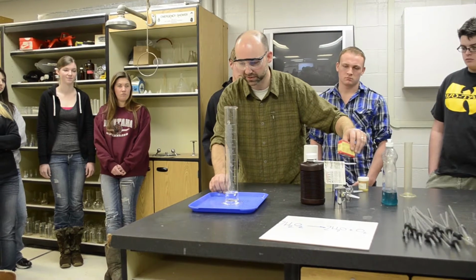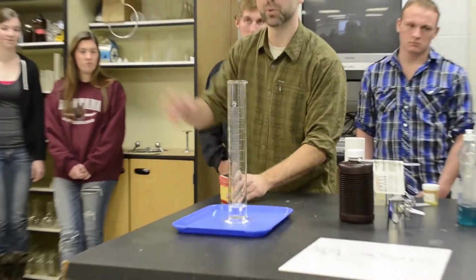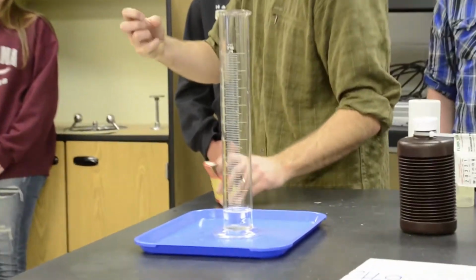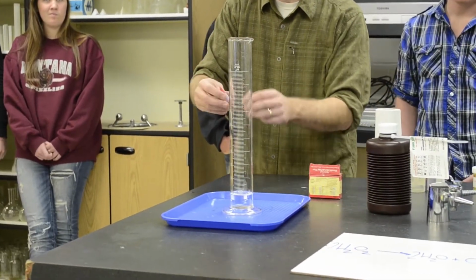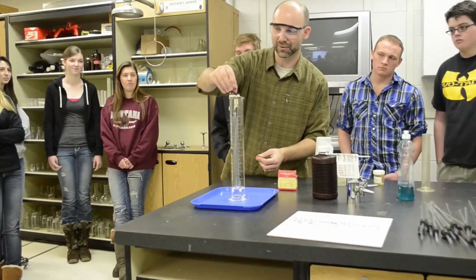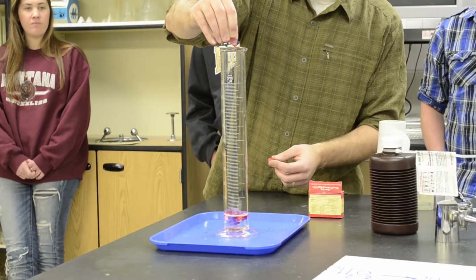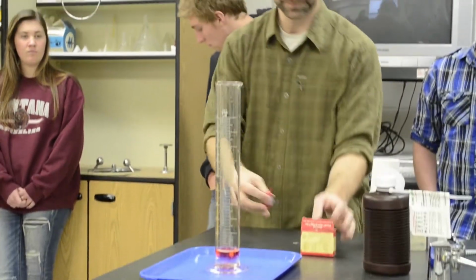A catalyst, and we'll talk about this in just a moment, is like that enzyme. It brings the particles closer together. And what it does is it provides an alternative mechanism for the reaction to happen in. This is not the catalyst. This is just ordinary food coloring, just to give it a little bit of color so you can see it better.